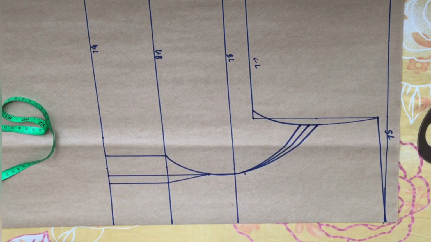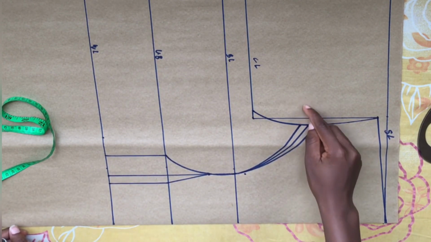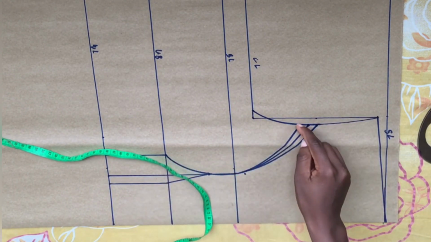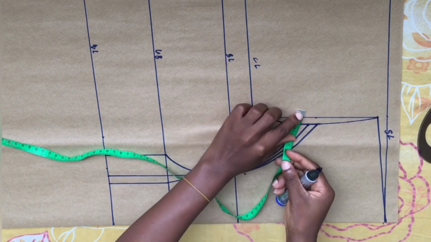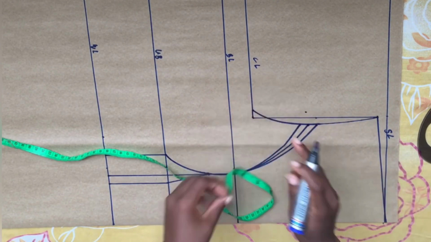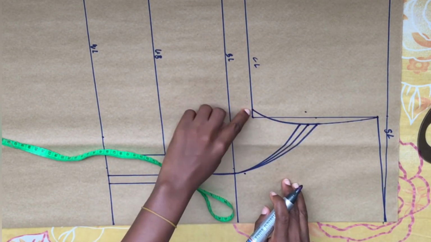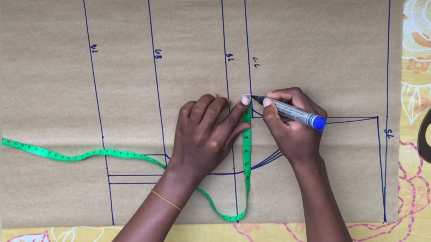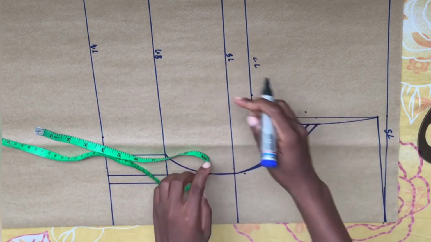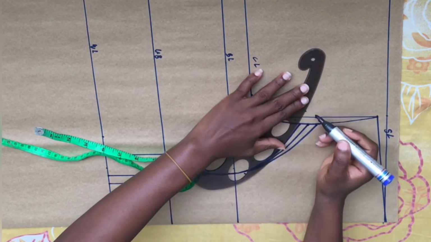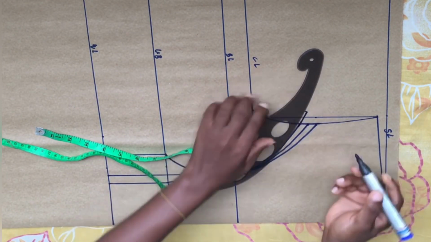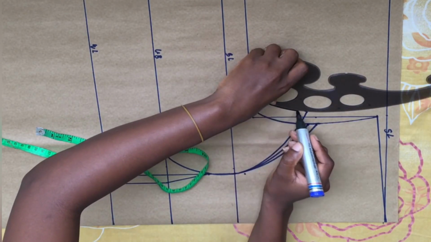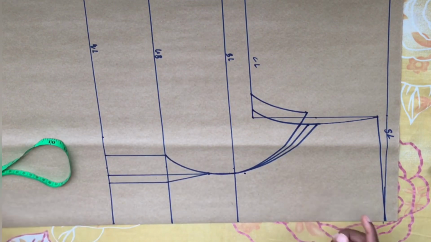Now because of this dart we created here, if you measure this now, you realize that it is 1 inch. So we are going to be going out by 1 inch. We're going to be increasing that part by 1 inch and also doing the same thing to the chest line, because if you don't do this, you will end up realizing that the side front will be shorter than the center front. So that's why this part is very necessary. You have to do it, if not it won't come out nice.